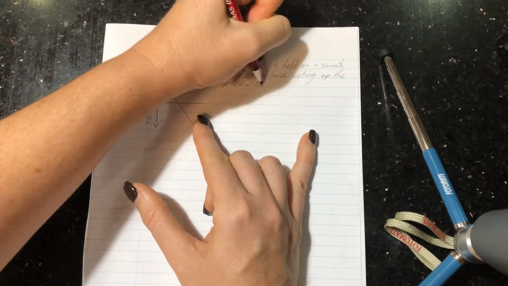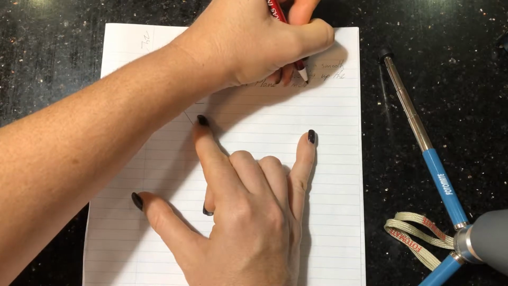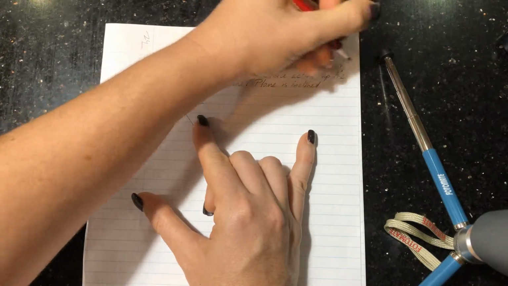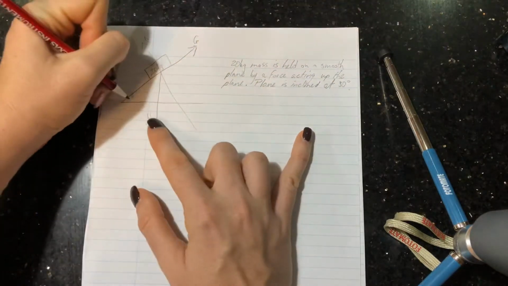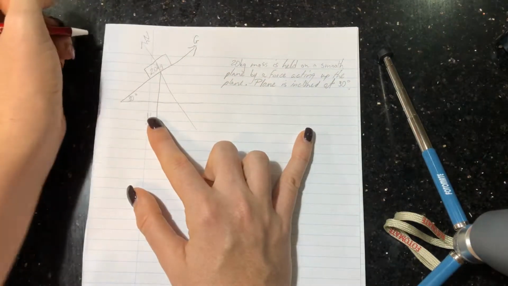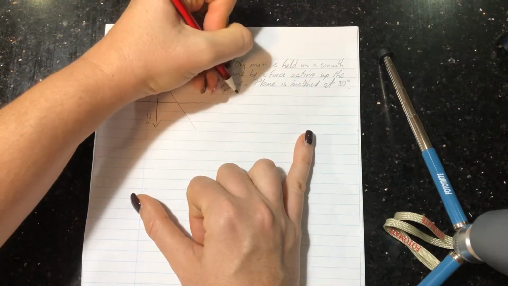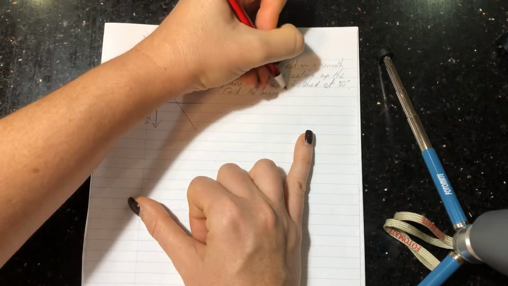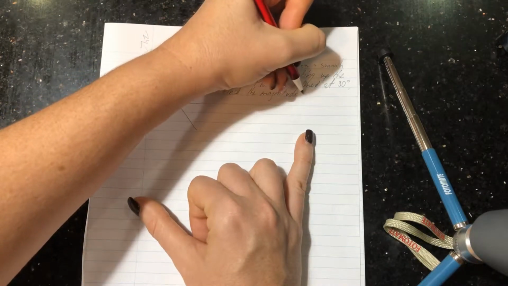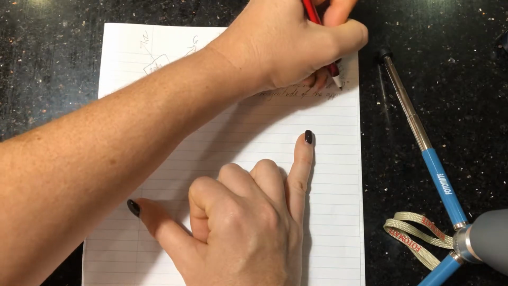The plane is inclined at 30 degrees. Find the magnitude of the applied force.